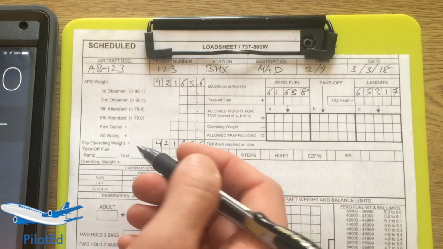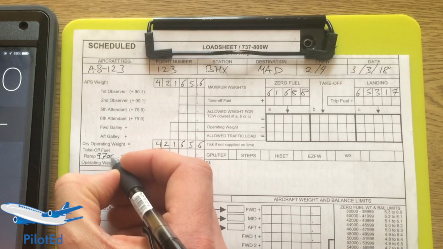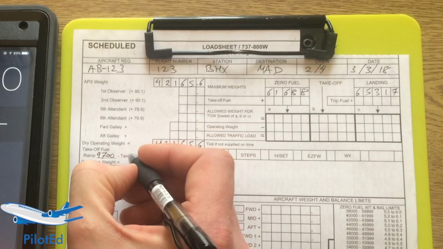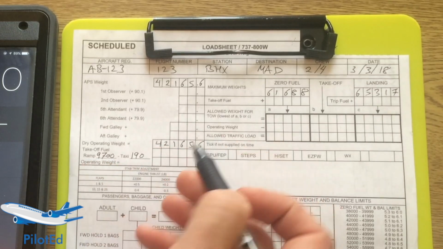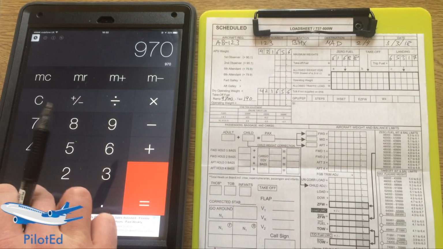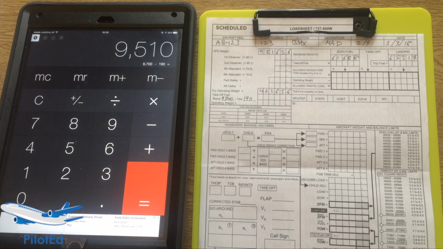The takeoff fuel, let's say for this flight we've calculated we want to take 9.7 tons. So that would be 9,700 in there. We take away some taxi fuel at Birmingham. Let's say 190 kilos for taxi. So 9700 minus 190 gives us 9,510.